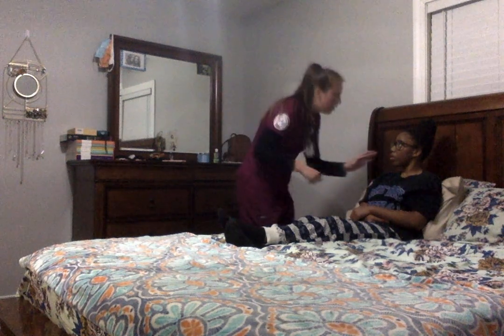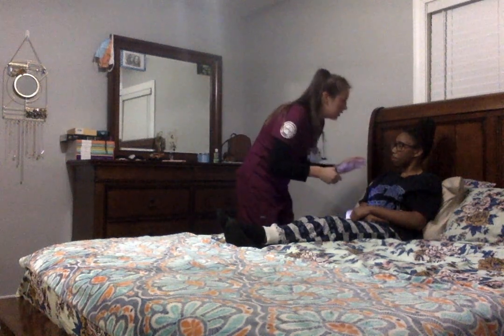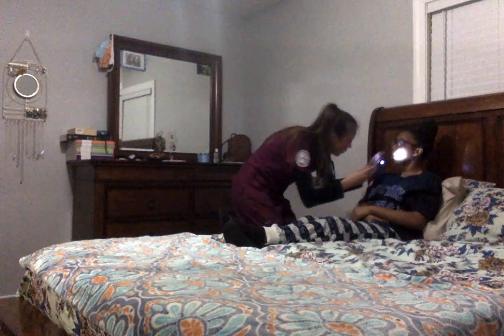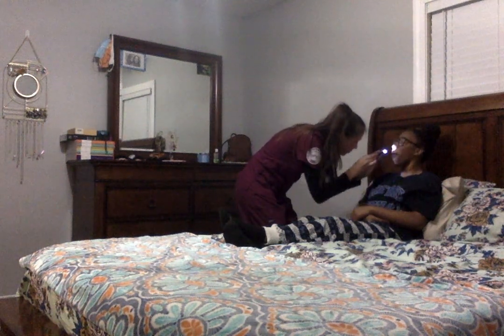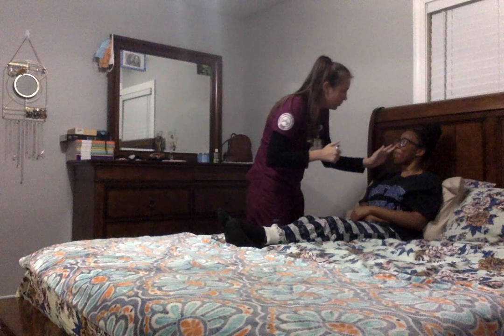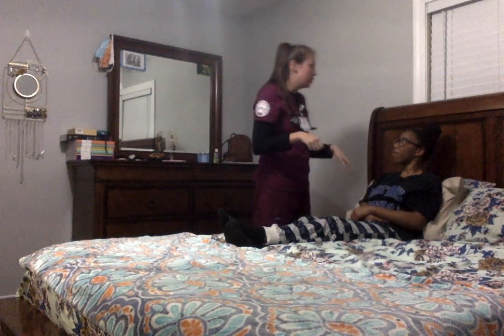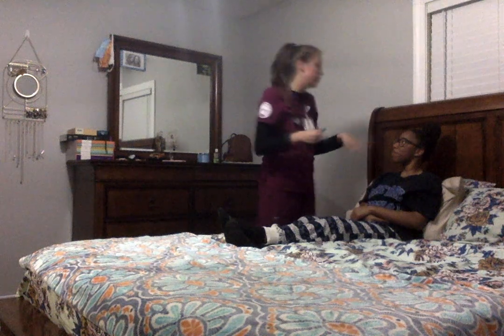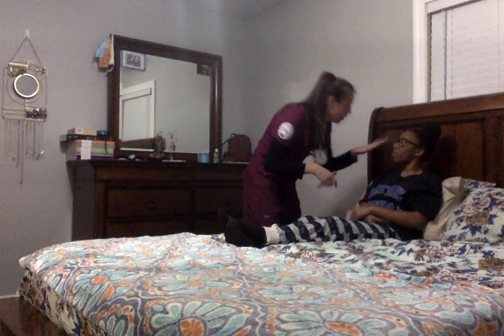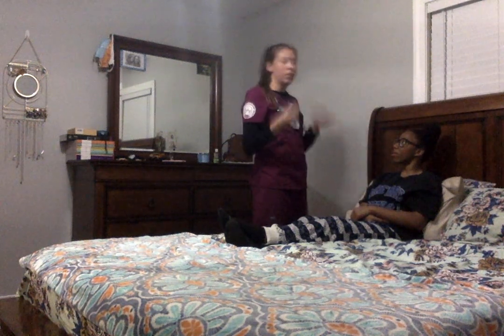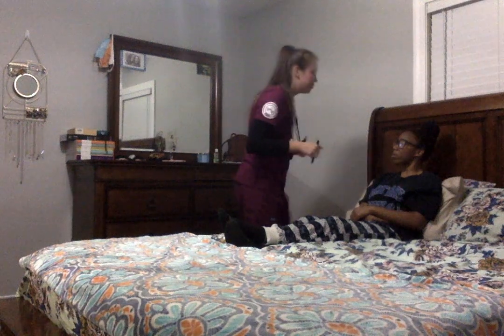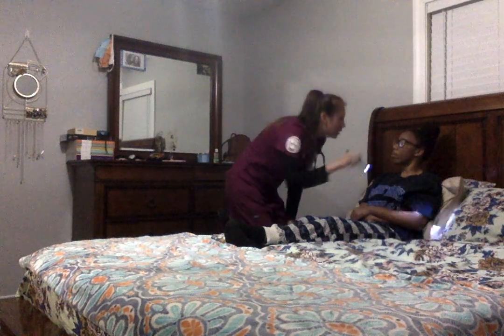Okay. Now I'm going to check the patency of her nares. Now I'm going to occlude a nostril. Okay. And I'll also assess her eyelids. When I assess the eyes, I would assess her outer eyelids and her eyelashes and make sure everything's symmetrical. Alright, now I'm going to check her mouth.